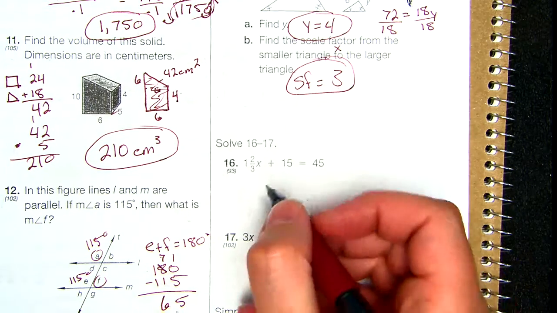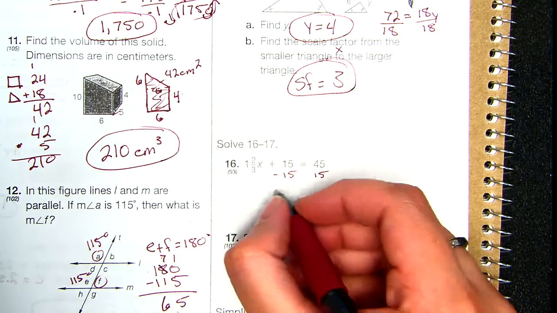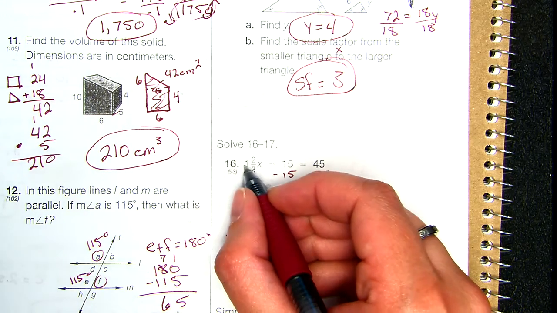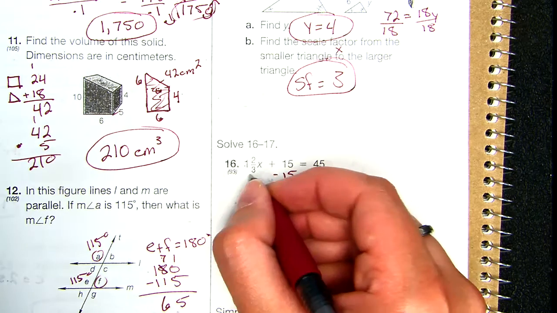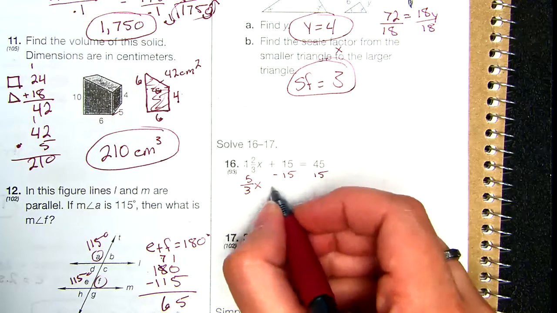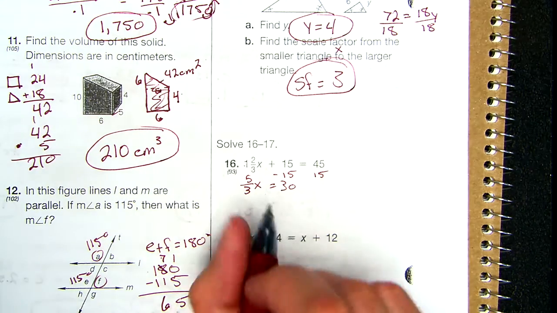All right, solve. What am I going to do? Subtract 16 from both sides. Okay, and I'm going to add just 2. So 3 plus 2 is 5. And 5/3 x.